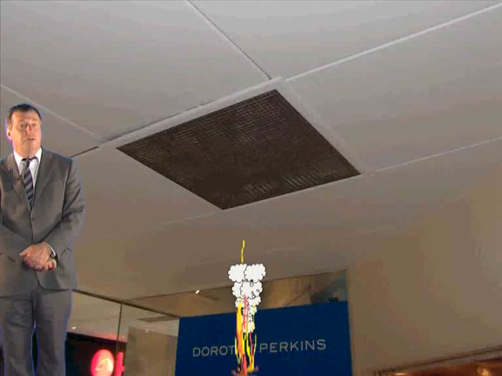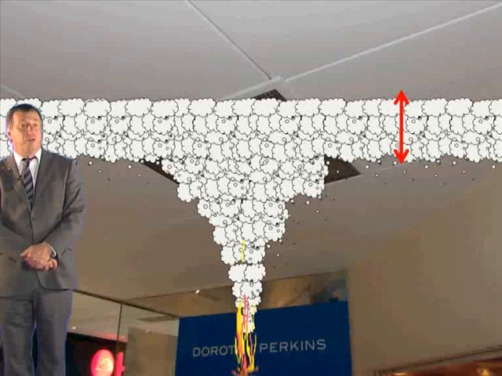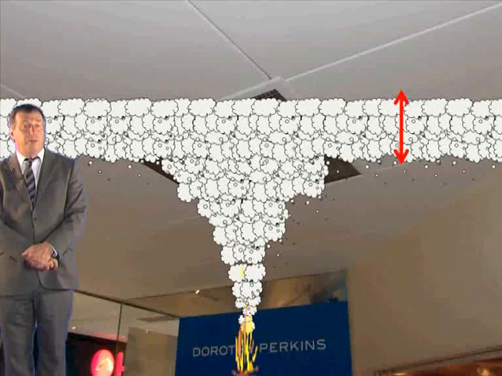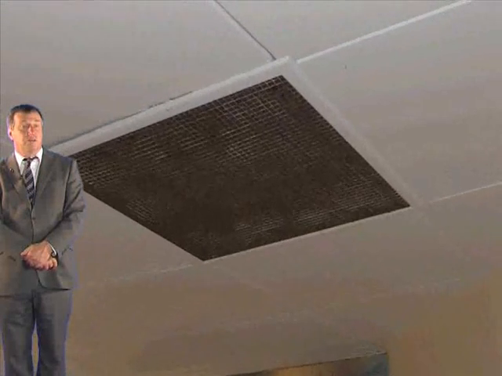Plug holing is the effect where air beneath the smoke layer is drawn up into the flow through the ventilator by a vortex that develops below the ventilator. This is likely to happen where the depth of smoke is not great or where the ventilators are particularly large.